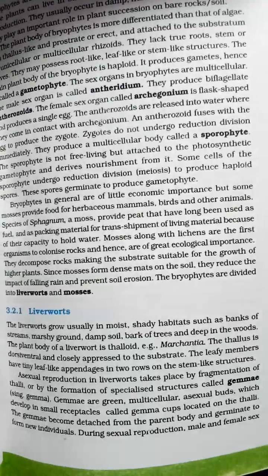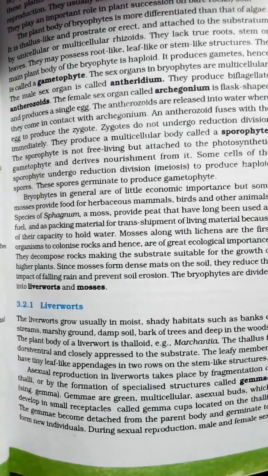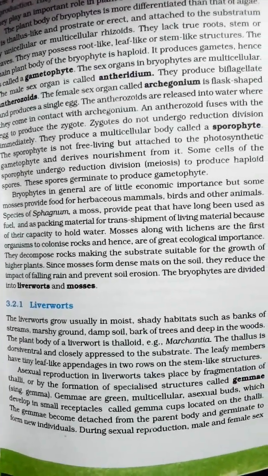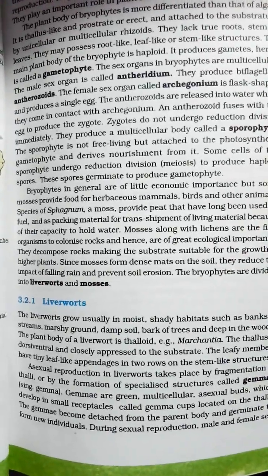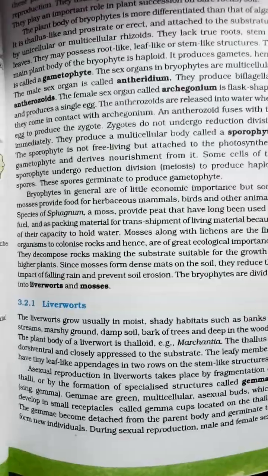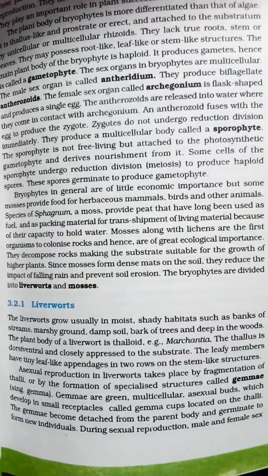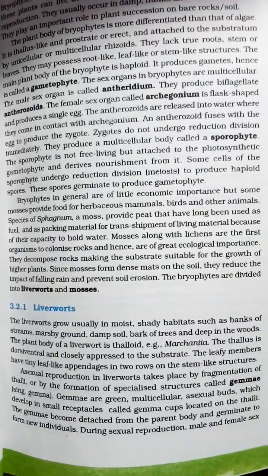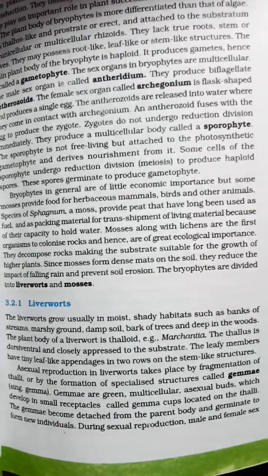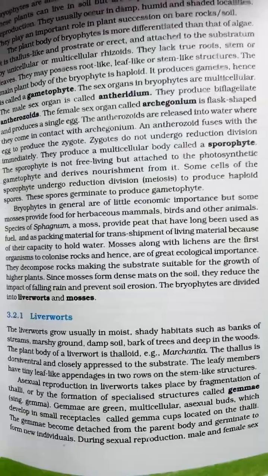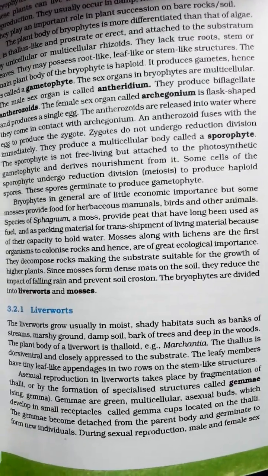Zygotes do not undergo reduction division. Immediately they produce a multicellular body called the sporophyte. A sporophyte is not free living but is attached to the photosynthetic gametophyte and derives nourishment from it.